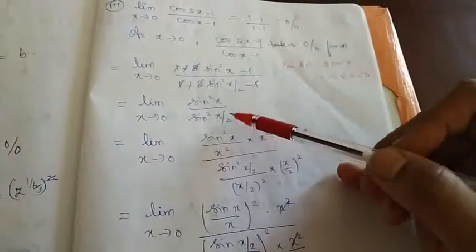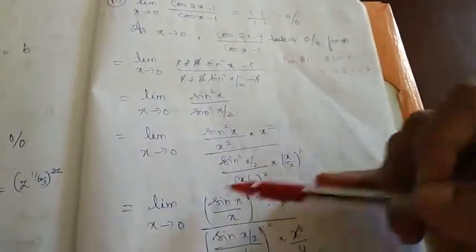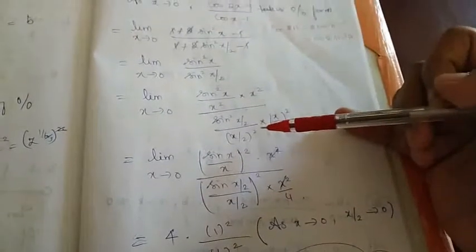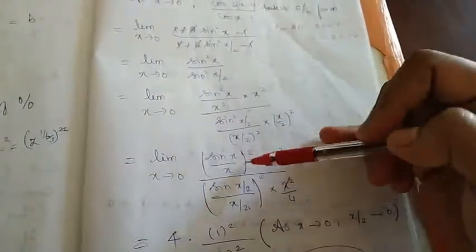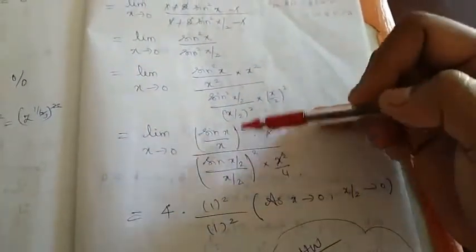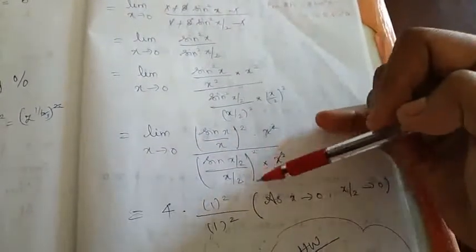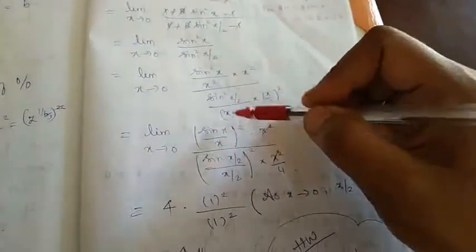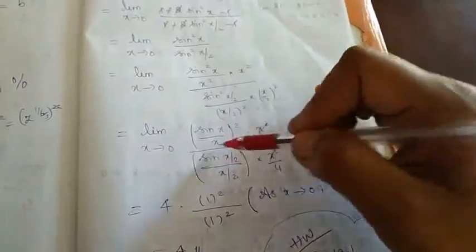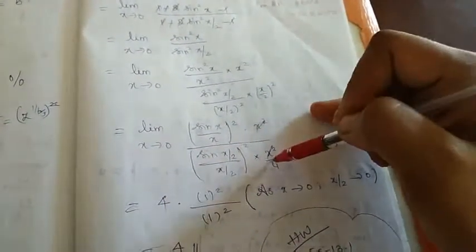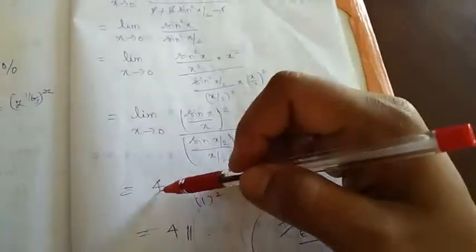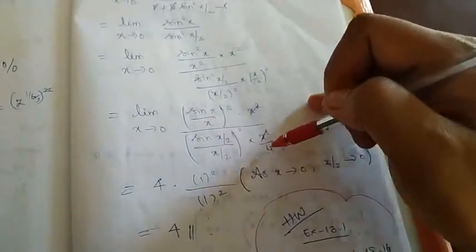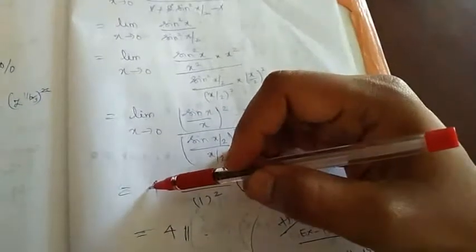So this has become, similarly here, x by 2 the whole square. Then only we can write it as a whole square. Okay, sin x by x the whole square into x square. Here, sin x by 2 divided by x by 2 the whole square into x by 2 the whole square. So for this we can apply the result. For this also we can apply the result. Here x square will get cancelled. So we got 1 by 4 in the denominator. So when it goes to the numerator we will get 4.